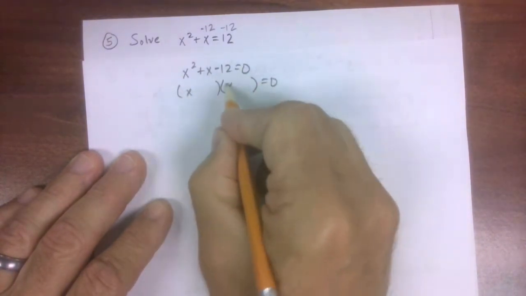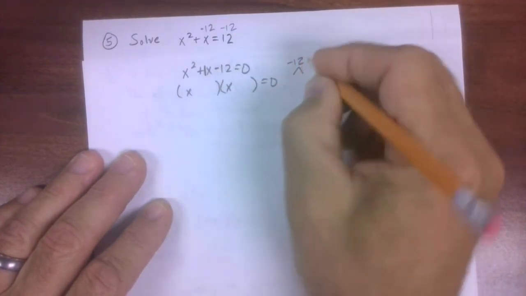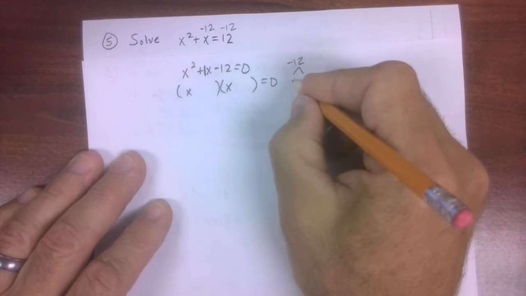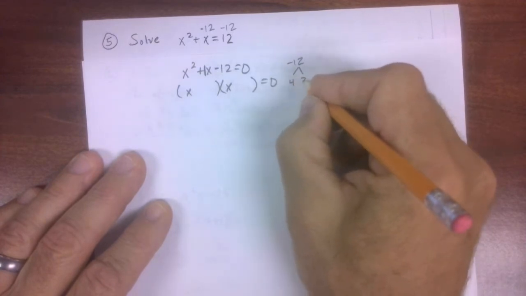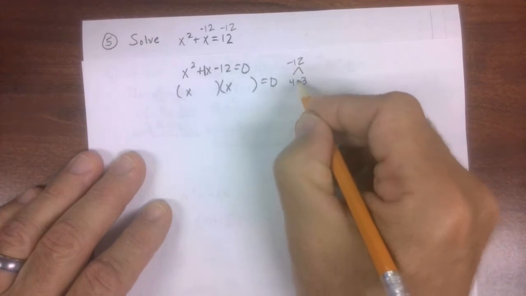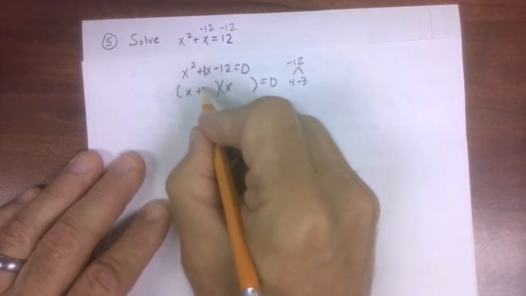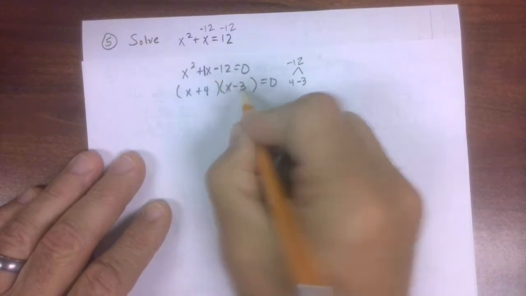So x, we got to have two factors of negative 12 that add up to 1. So I'm just going to cut right to it. I know 4 and 3 are going to be my combination, but which one has to be negative? The smaller one, because I need more positives. So that's plus 4 minus 3.